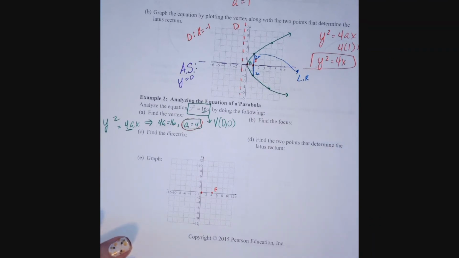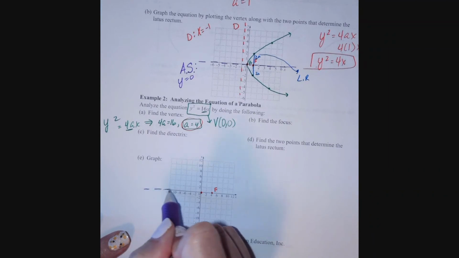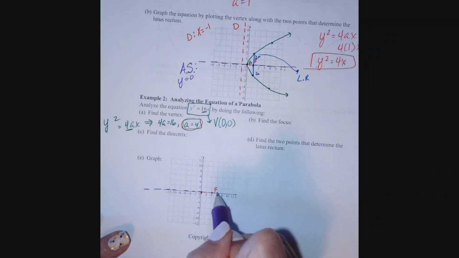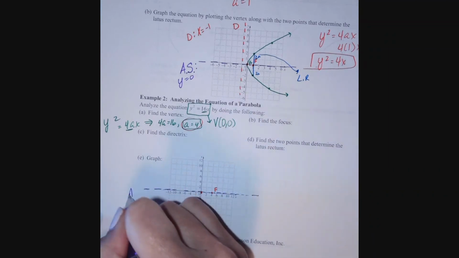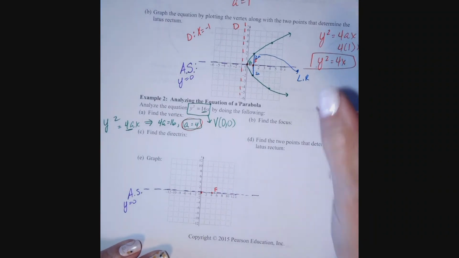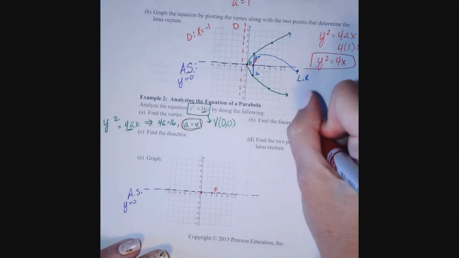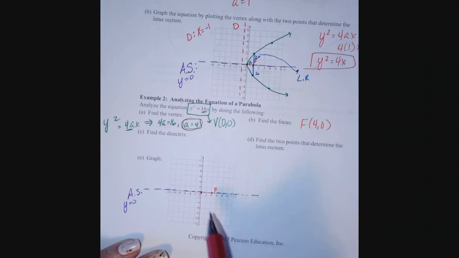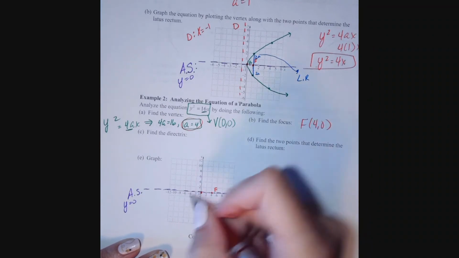That means my axis of symmetry is still on the x-axis, y equals 0. My focus is at 4, 0, and that focus also allows me to find the directrix. It's going to go back the other way.